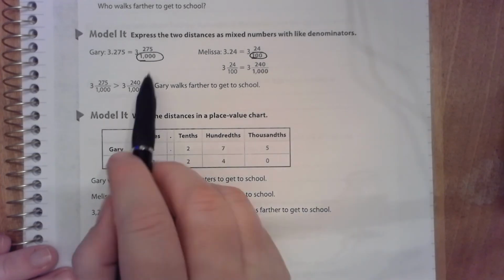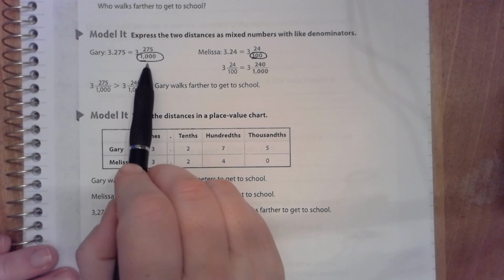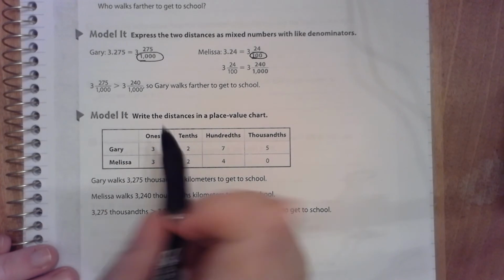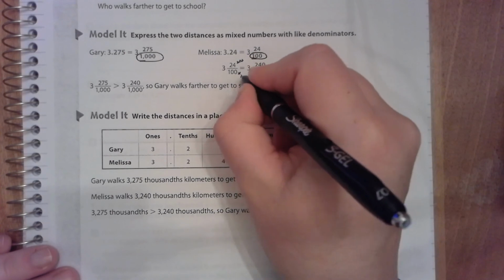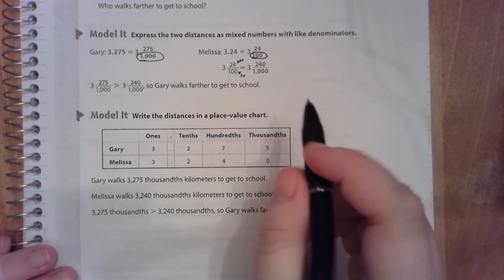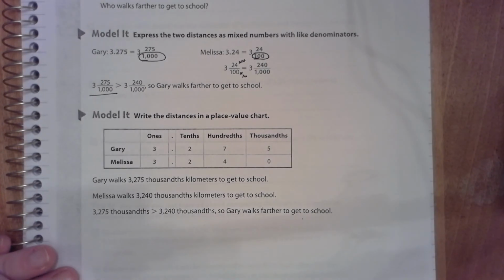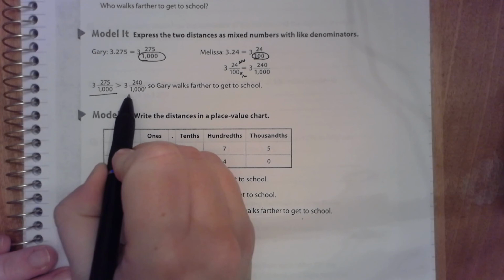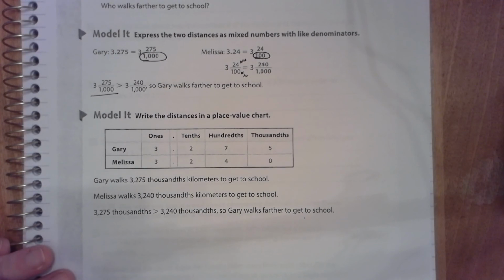So you just ask yourself, what did I have to do to 100 to get to 1,000? I had to multiply by 10. So just like down here, you multiply the top and bottom by 10. So now I'm comparing 3 and 275 thousandths to 3 and 240 thousandths.